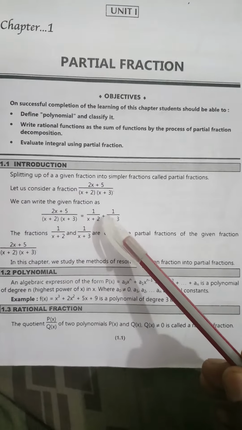So here the next topic is 1.2, polynomials: algebraic expressions of the form p(x). This is a polynomial of degree n, the highest power of x, where a0 is not equal to 0, and a1, a2, ..., an are real constants. So that means when you have any algebraic expression in the form a0 x^n + a1 x^(n-1) + a2 x^(n-2) and so on. Here you remember that the power of x must be positive. If any expression doesn't have positive powers, then it is not called a polynomial.